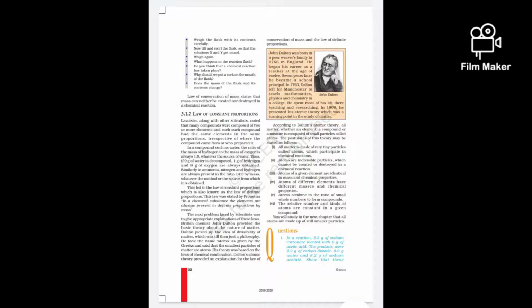Well, children, the postulates of Dalton's atomic theory are: firstly, all matter is made of very tiny particles called the atoms. Secondly, atoms are indivisible particles which cannot be created or destroyed in a chemical reaction.